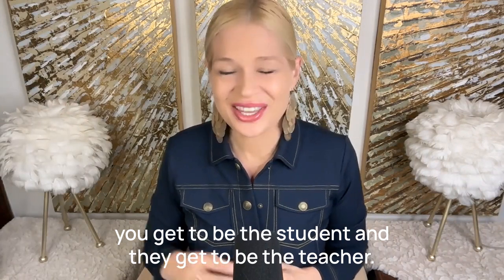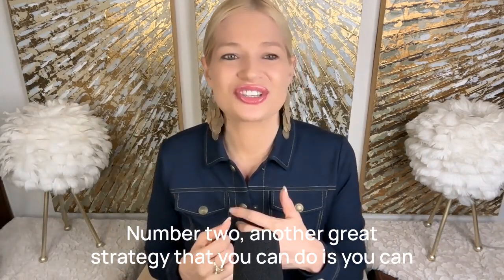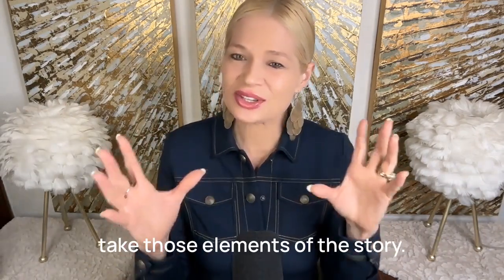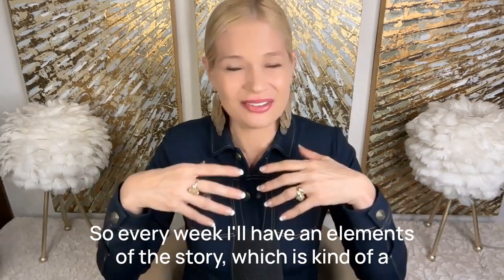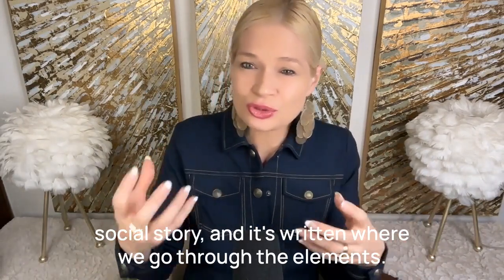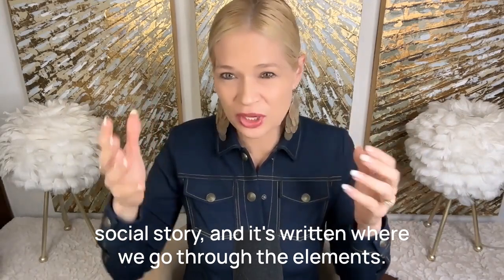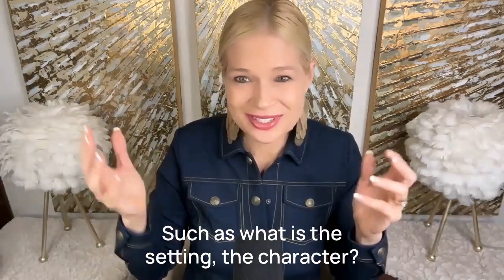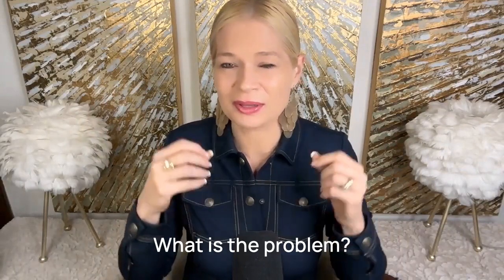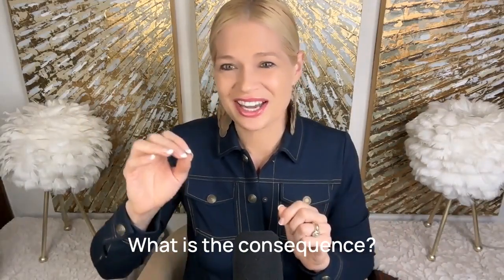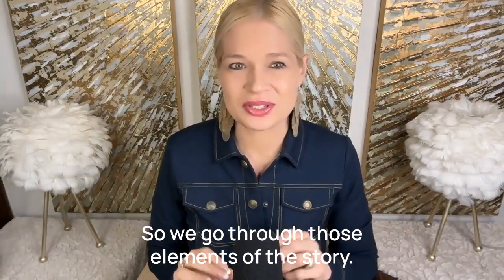Number two, another great strategy is you can take those elements of the story. Every week I'll have an elements of the story, which is kind of a social story, and it's written where we go through the elements such as what is the setting, the character, what is the problem, what is the action, what is the consequence. So we go through those elements of the story.